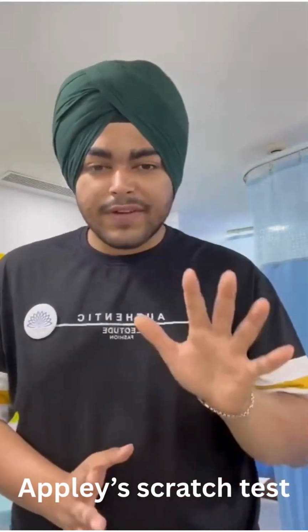Okay, so the fifth test that I'll talk about is specifically for frozen shoulder. In this test, I'll ask the patient to do some movements that are very painful or very difficult in the cases of frozen shoulder. In the cases of frozen shoulder, the most difficult movement is the external rotation, then the abduction, then the internal rotation, and then the adduction. So in this test, I'll ask the patient to do all of these movements, and then we'll see if the patient is feeling any pain or discomfort.